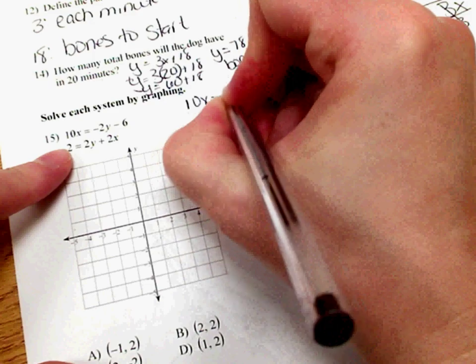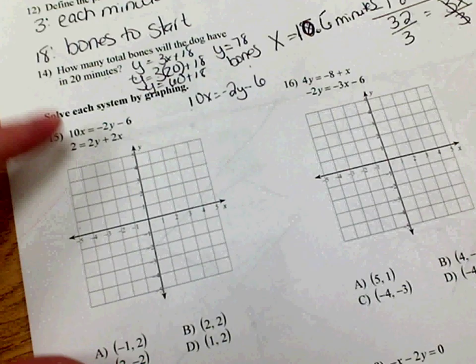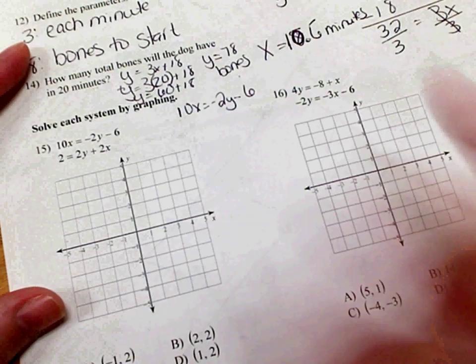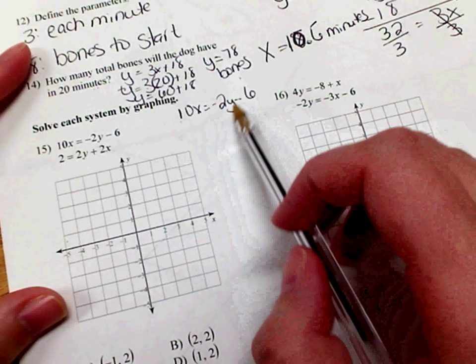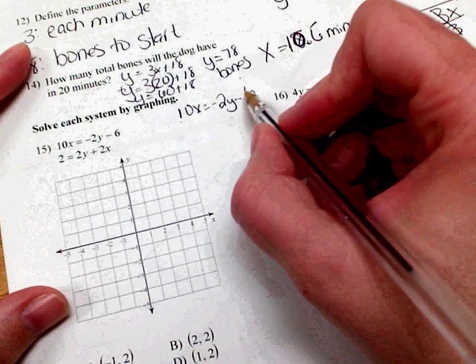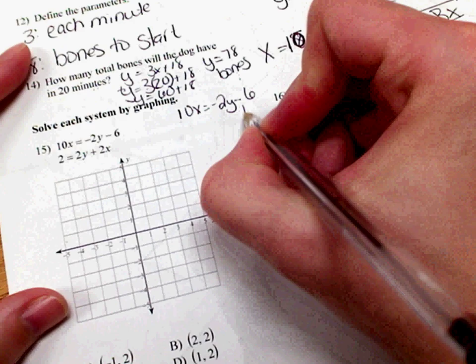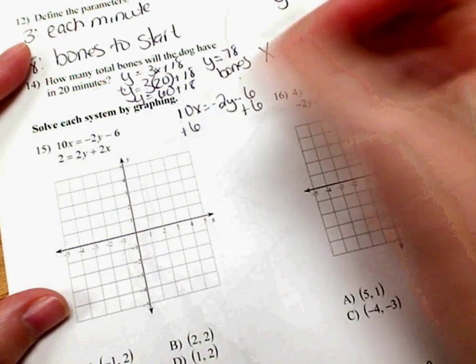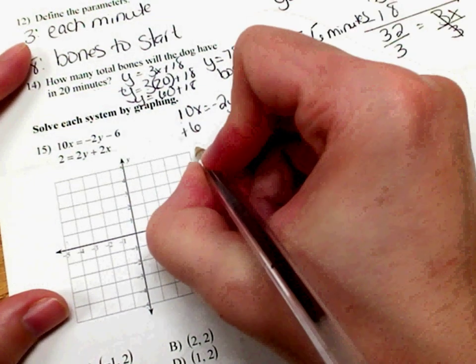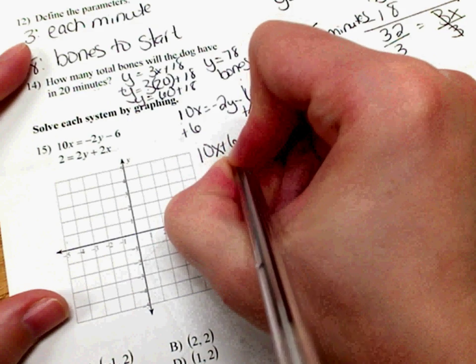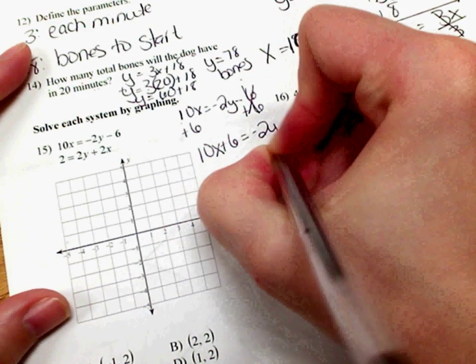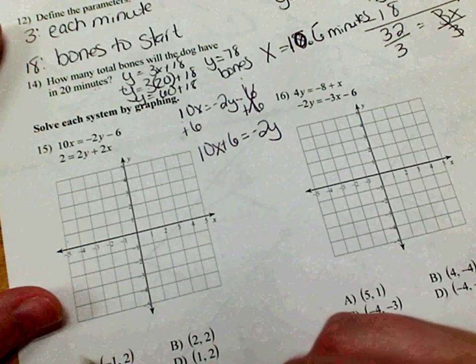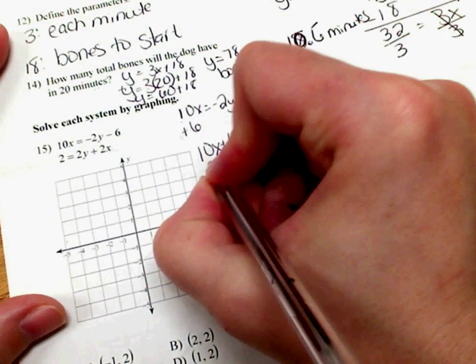10x equals negative 2y minus 6. I'm going to have to get that in y equals mx plus b, which means I want the y by itself, which means I don't want this negative 6 here, so I'm going to add 6 to both sides. That's going to get me 10x plus 6 on this side equals negative 2y. Still don't have the y by itself, so I'm going to divide both sides by negative 2.